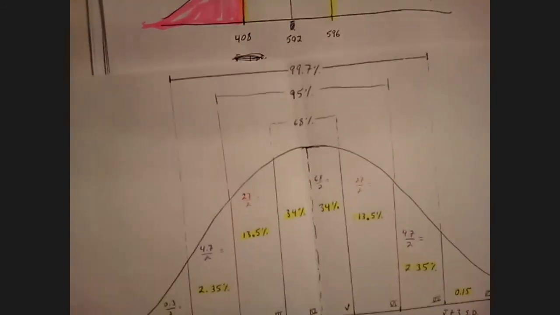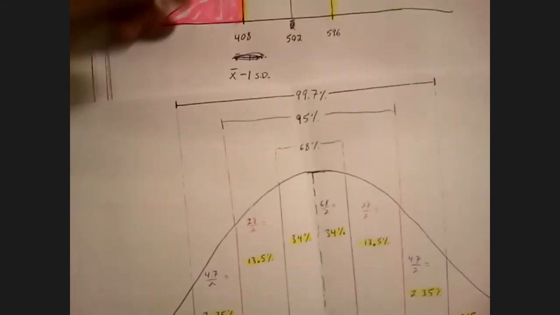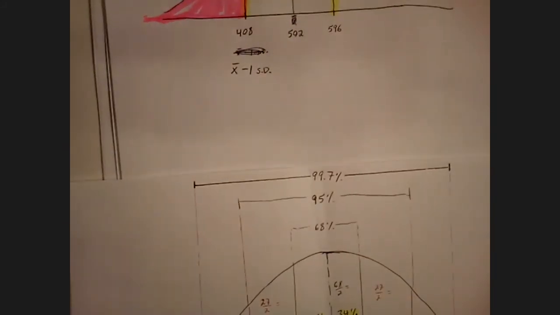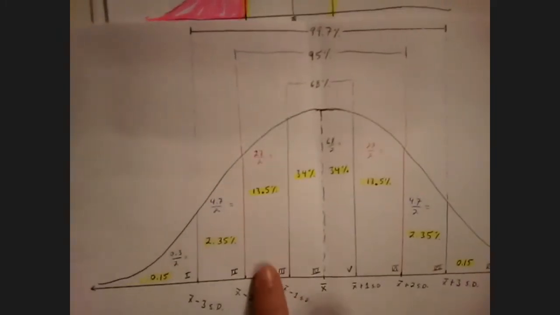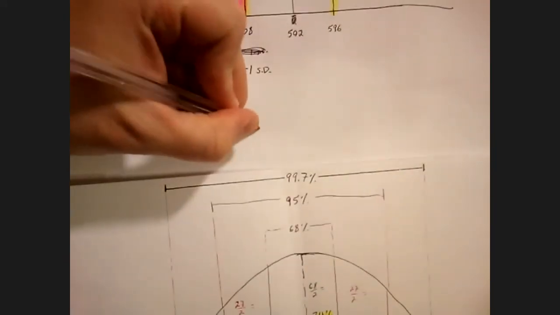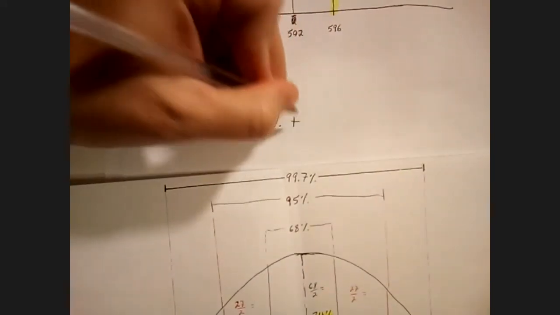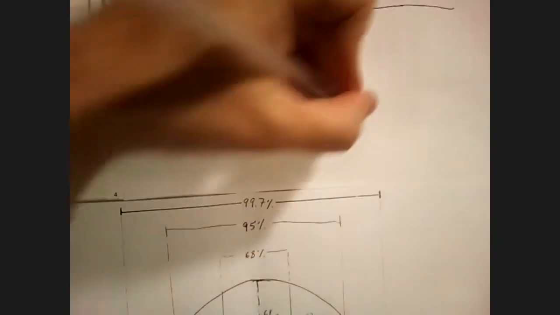Okay. So all of this, all of that, and I'm getting these numbers from this, is 13.5 plus 2.35% plus 0.015%.